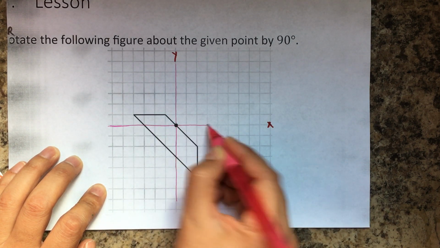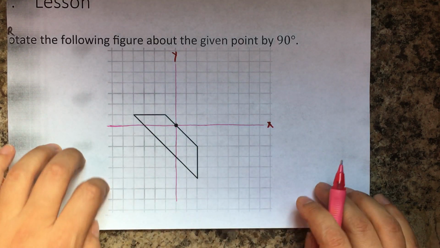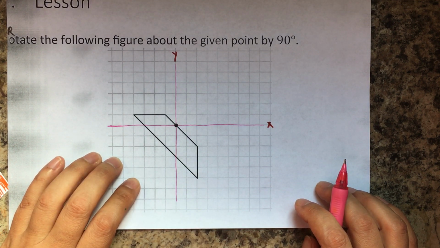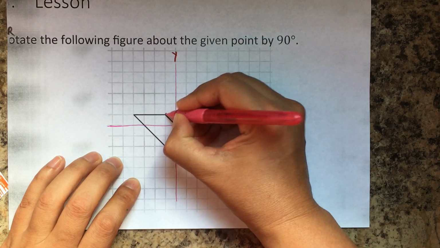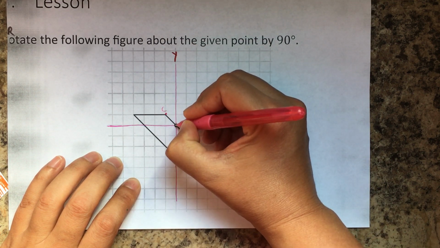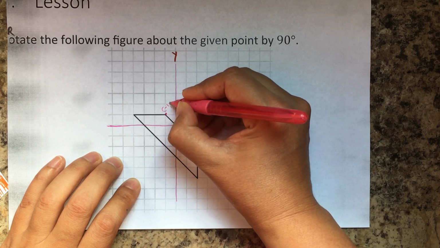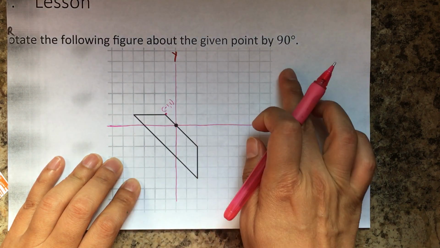I tried to explain it in several different ways last night in class, but I think I'm going to go with the coordinates. I'm going to look for the coordinate right now, which is -1, +1. That's my first point, and I'm going to write it in here because it's 90 degrees.